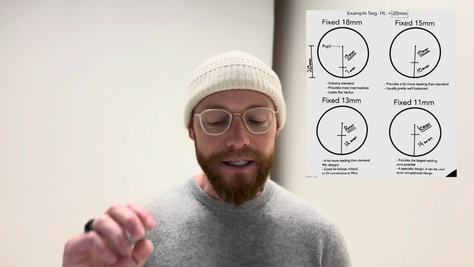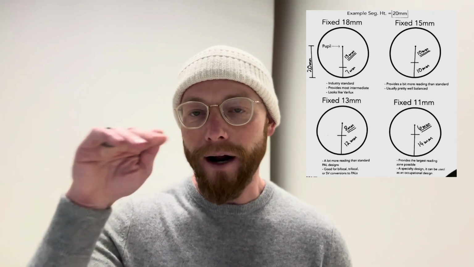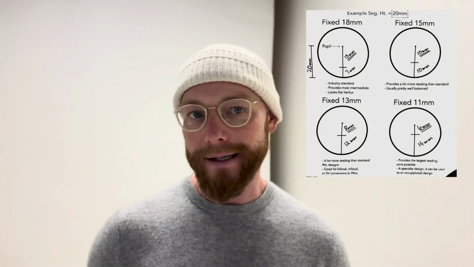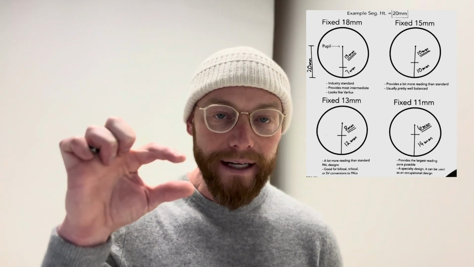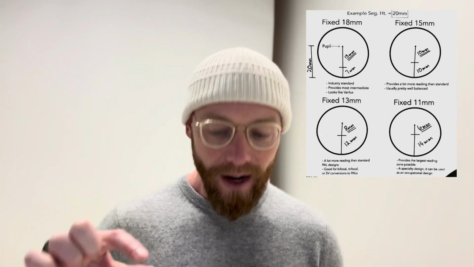Then the third option is fixed 13. This is a lot more reading. We're getting into more of a similar to a bifocal or a trifocal design. Now, obviously it doesn't have the lines or anything like that, but you're getting a little bit more room in that reading instead of in the computer. So this is for that person that says, hey, I'm really not on the computer that much, and I really want to have that really wide in the reading zone.